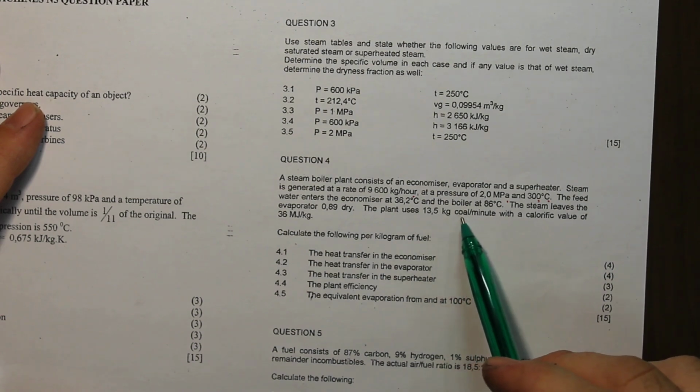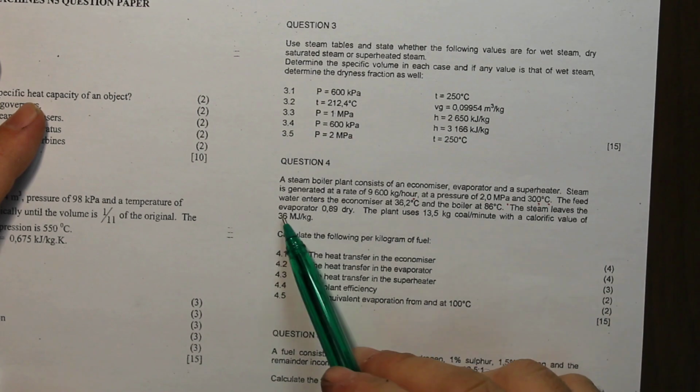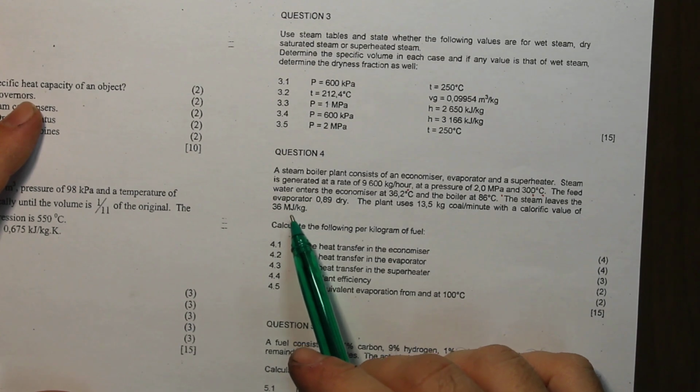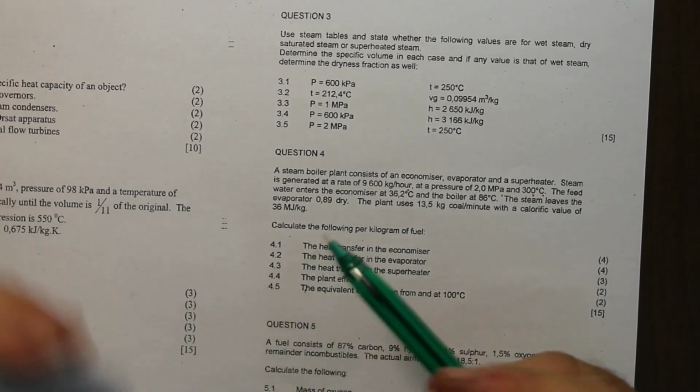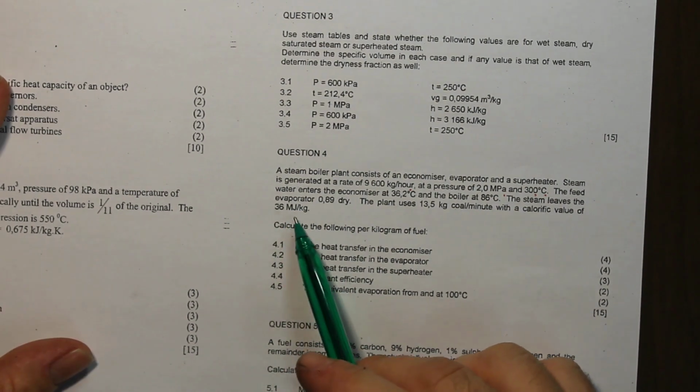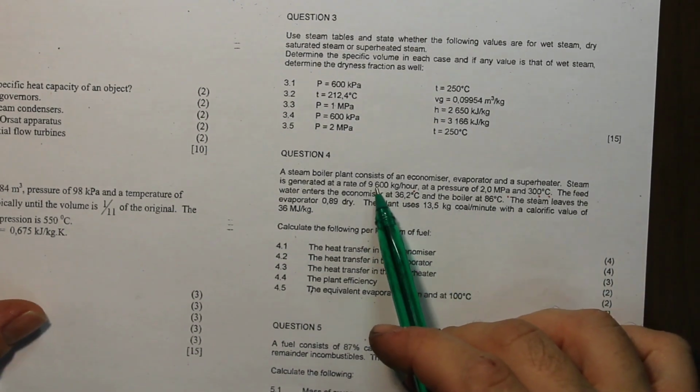All right, then they tell us that the plant uses 13,5 kilograms of coal per minute. Okay, so that's per minute, and the calorific value of the coal is 36 megajoules per kilogram. So every kilogram of coal that you use, when we burn it, is going to give us 36 megajoules of heat. And what else did they tell us? They tell us there that the steam is generated at a rate of 9,600 kilograms per hour.